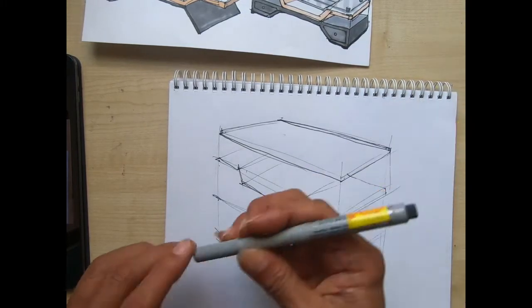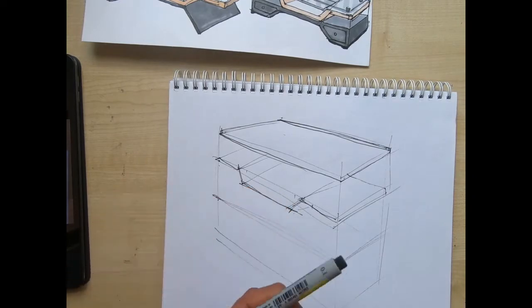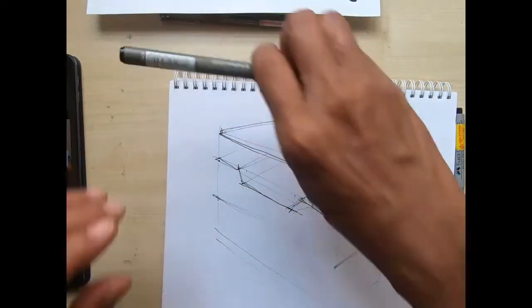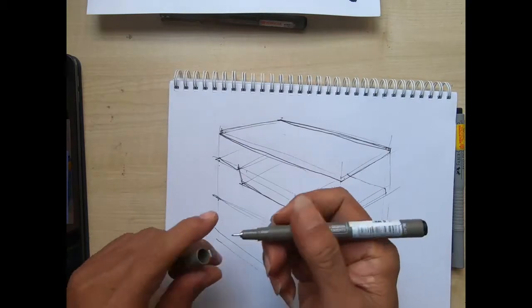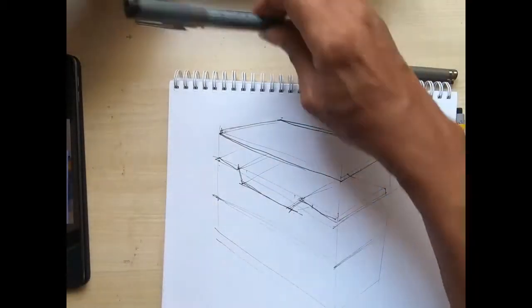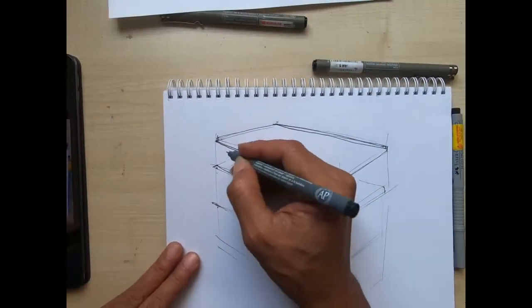So I'm going to use 0.4, at least to make it more bold. 0.3.